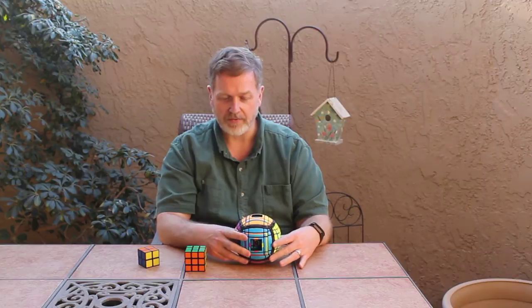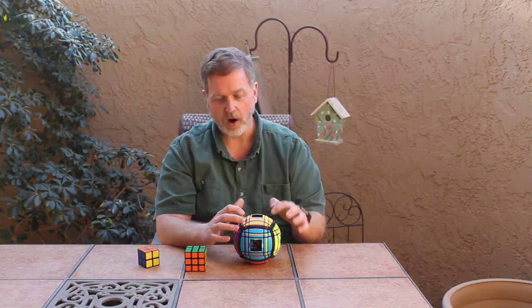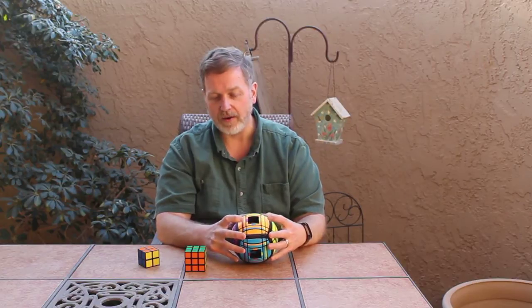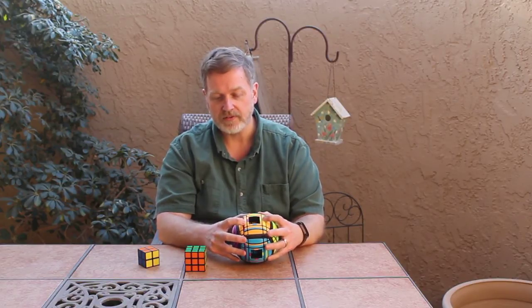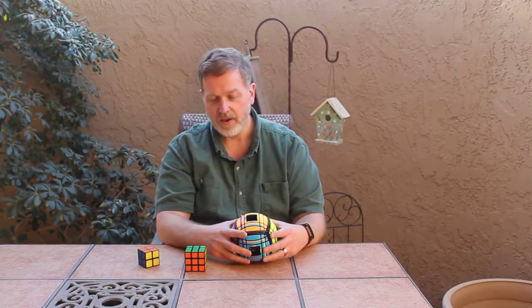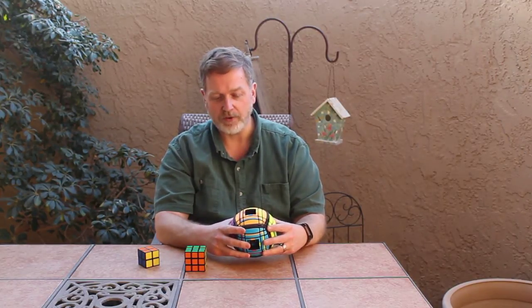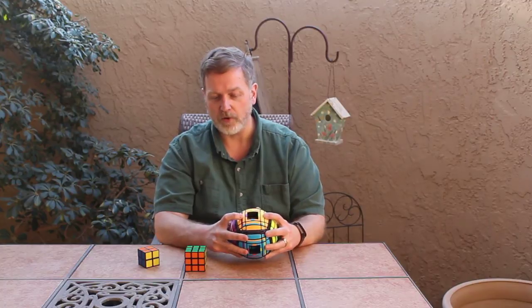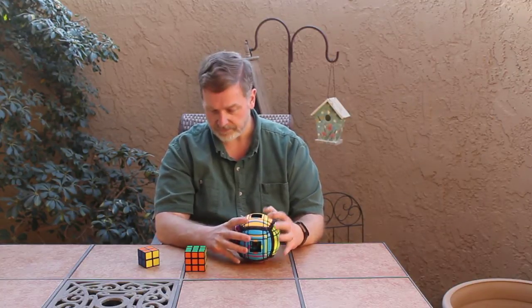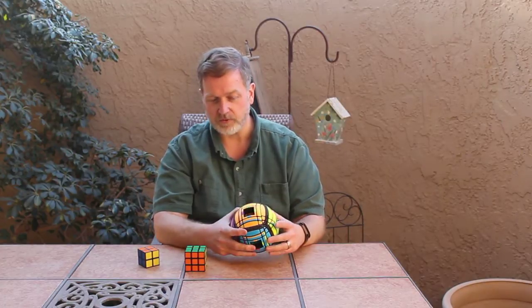And the only piece type that we haven't accounted for are what we would call T-centers on a 5x5. However, on this puzzle, these opposite T-centers are merged into a single piece type, so they no longer have the proper symmetry to be called T-centers. They become what are known as tri-walls, and they come in sets of 12.